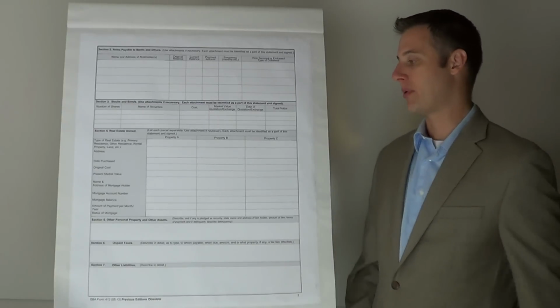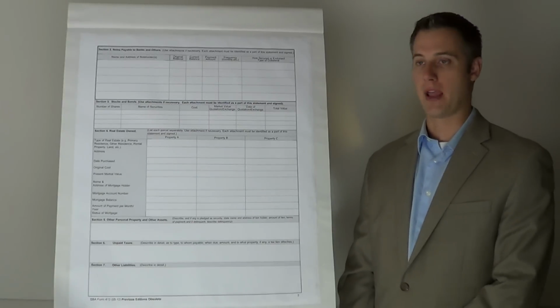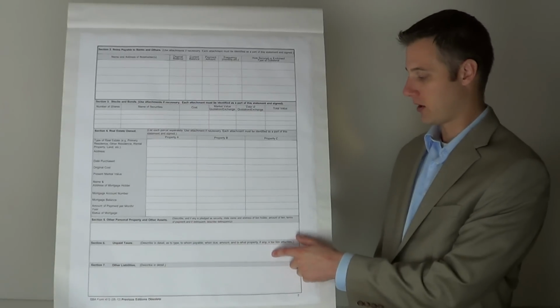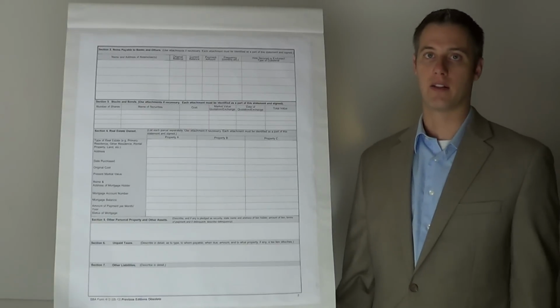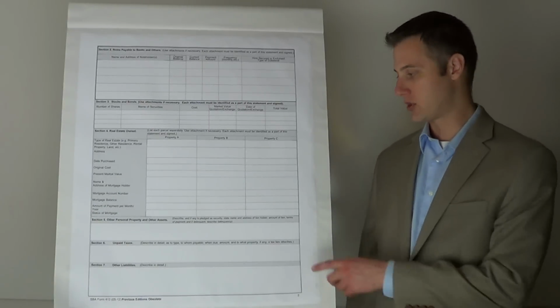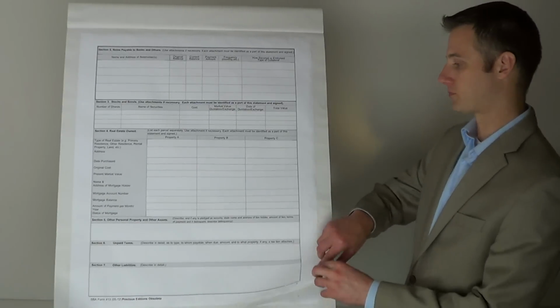Section 6, unpaid taxes. If you owe any taxes that you mentioned on the front page, list the information here. And then other liabilities. If there are any other liabilities that we couldn't identify on the front page, put that here. Okay, and that's it for page 2.